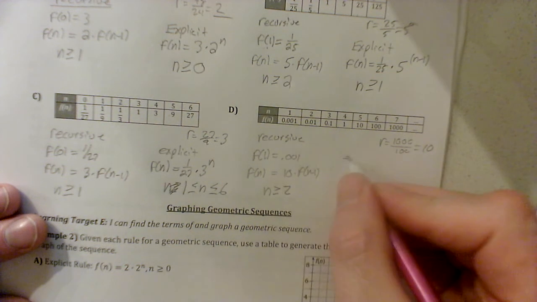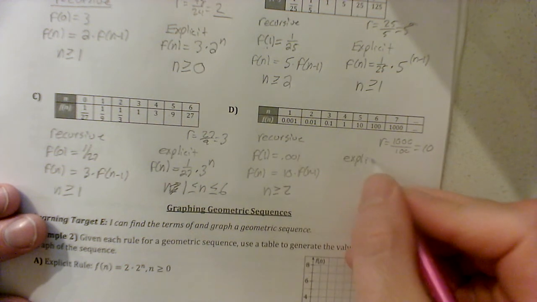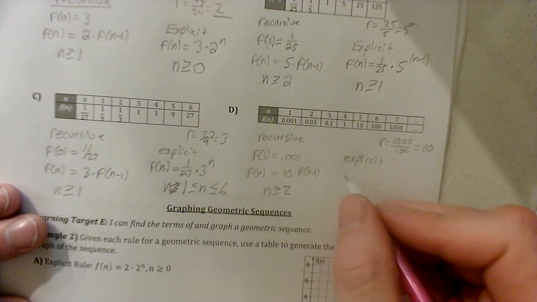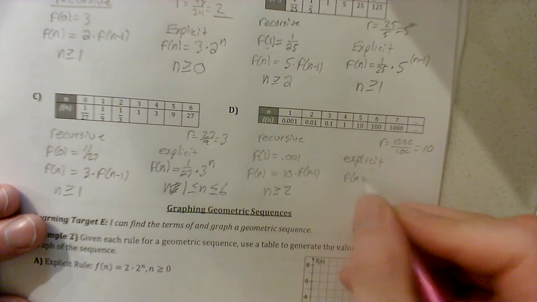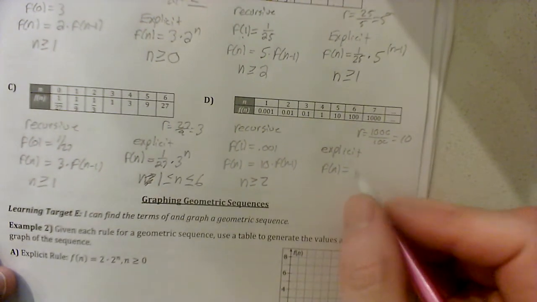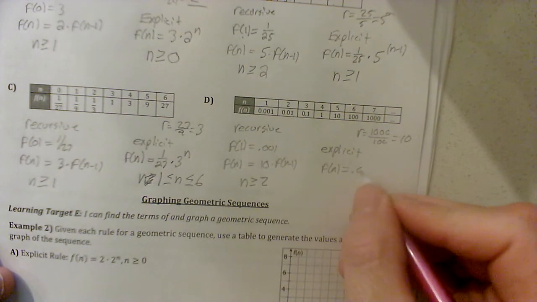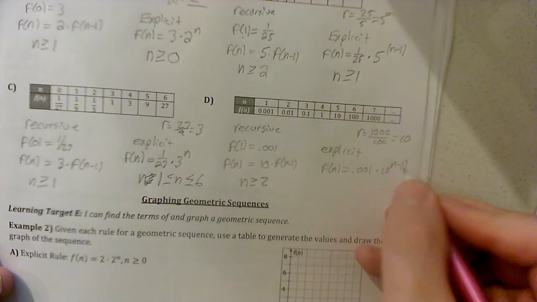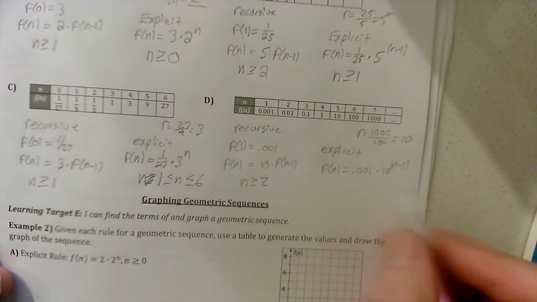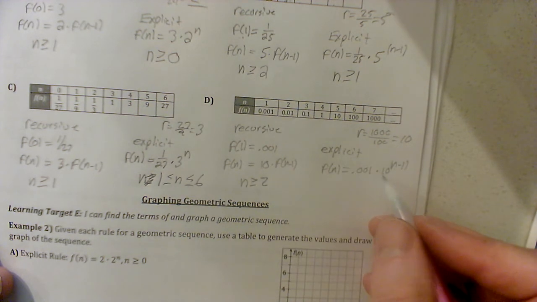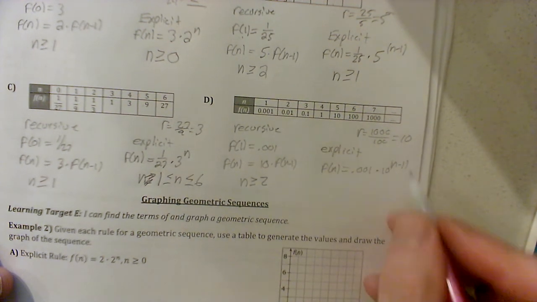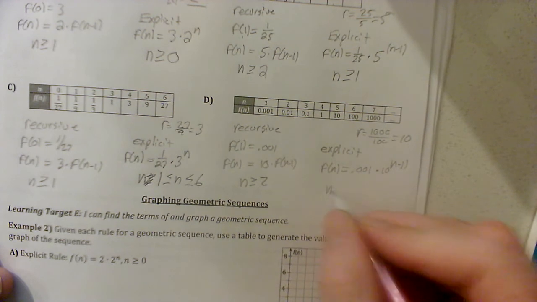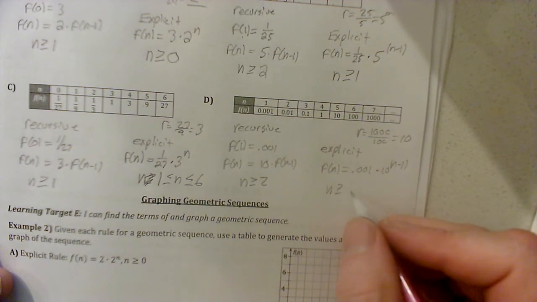2. Last one, explicit. We'll say f of n is equal to, what have we got? We got our start, which is 0.001, times 10 to the n minus 1. Remember, we don't want the first one to change. We don't want the rule of multiplying by 10 to be applied on the first term. So we have to say n minus 1. And we'll say n is greater than or equal to 1.